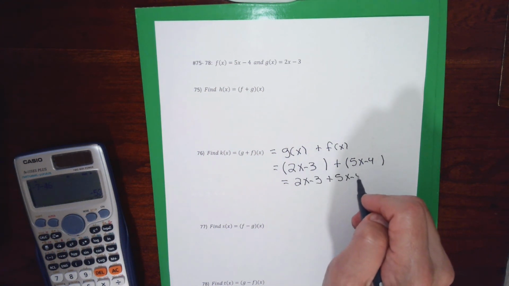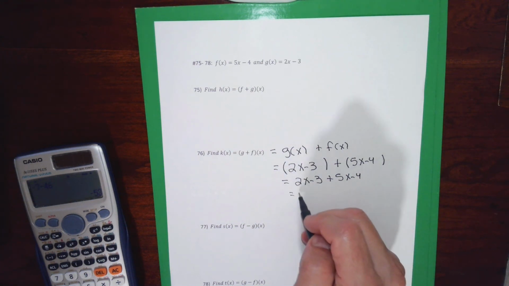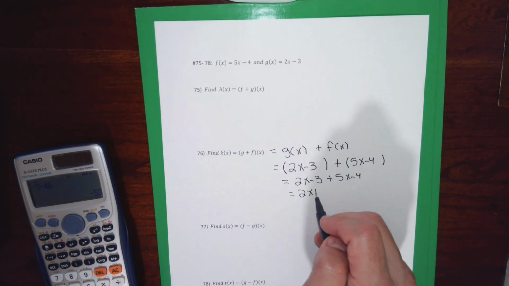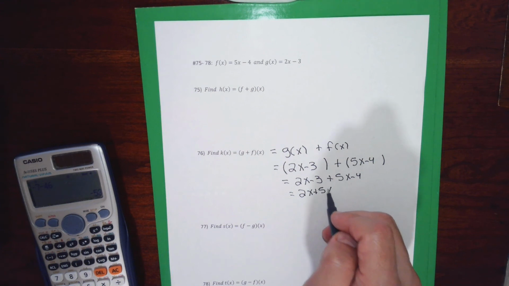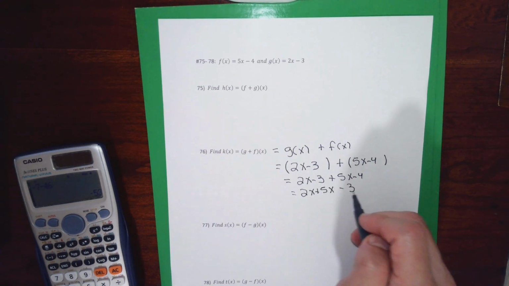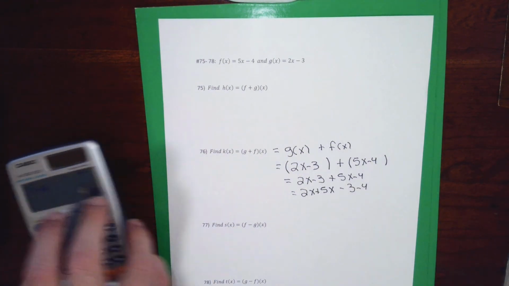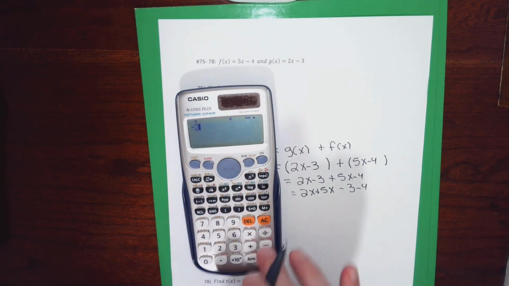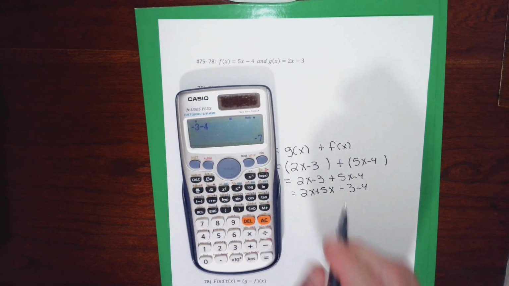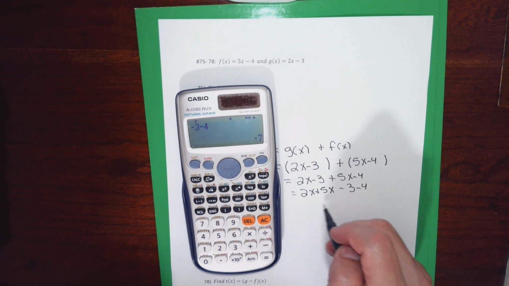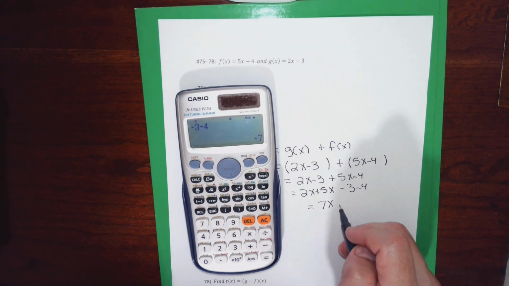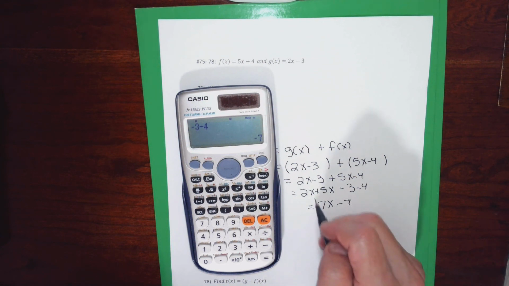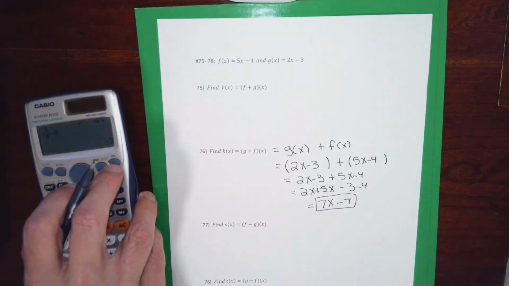And then I'll combine like terms of 2x plus 5x. That I wouldn't need my calculator for. And minus 3 and minus 4, that I might need my calculator for. For an answer, the 2x plus 5x is going to be positive 7x. The minus 3 minus 4 is going to give me negative 7. For now, that's going to be the best answer for this.